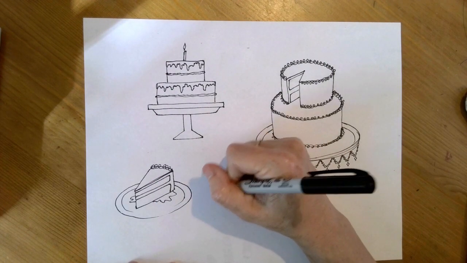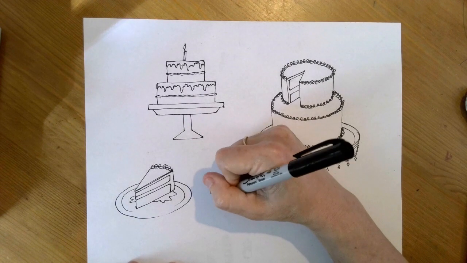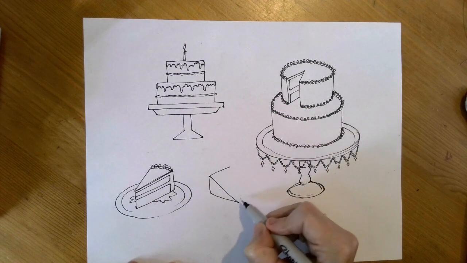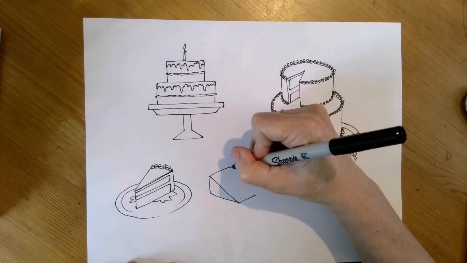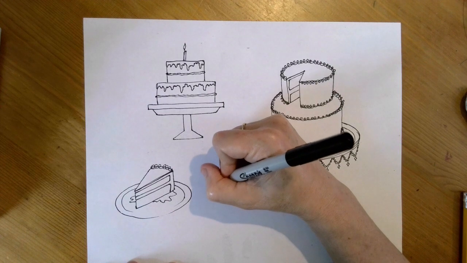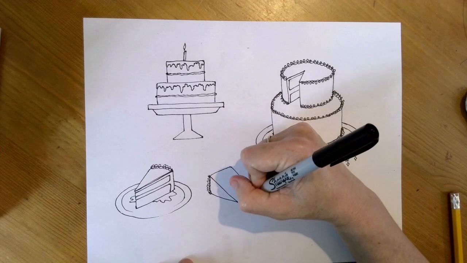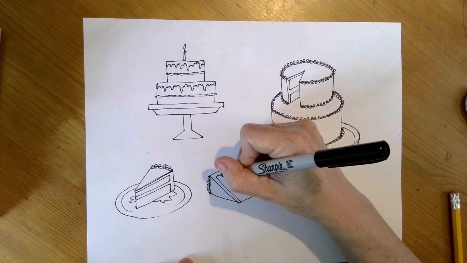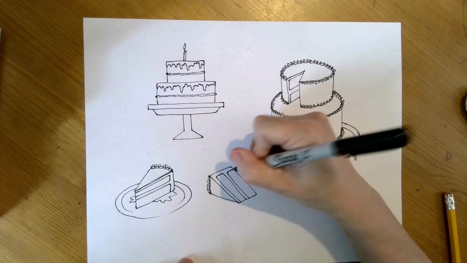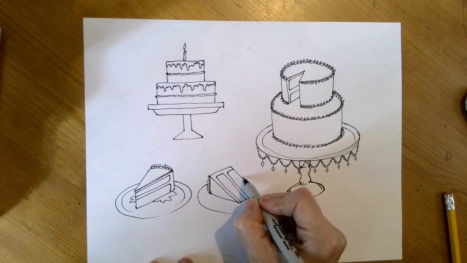And the other way to show it is on its side. You will have this triangle down this time. These two are parallel. This comes down here. This is the top this time. And then you're drawing the cake. So here, and this one goes to the bottom, and then on a plate.